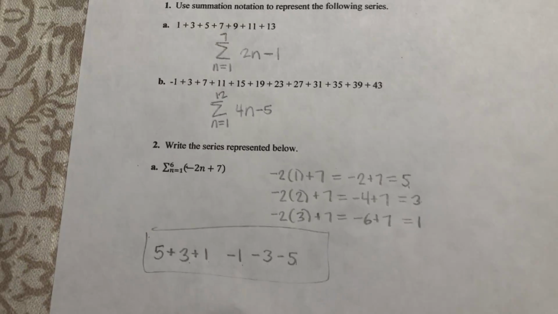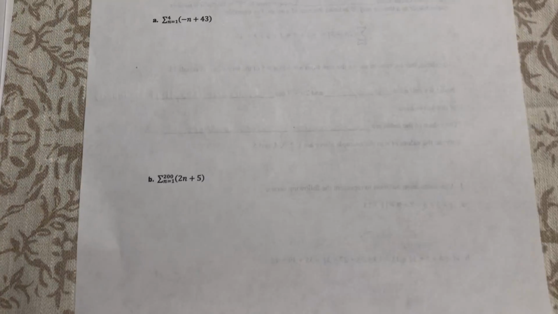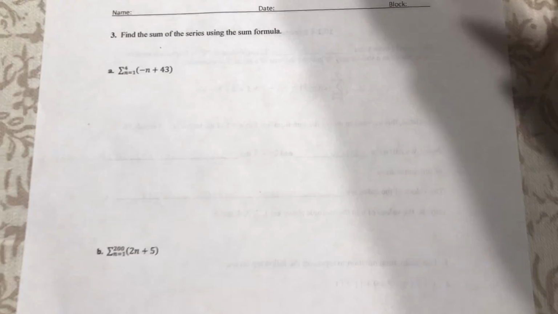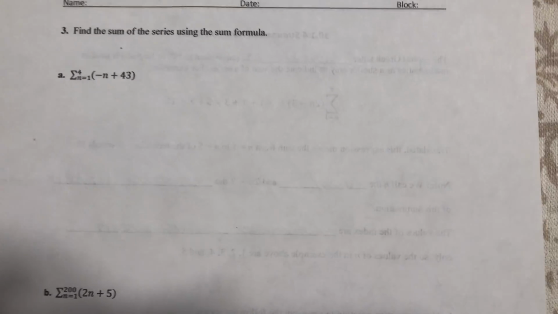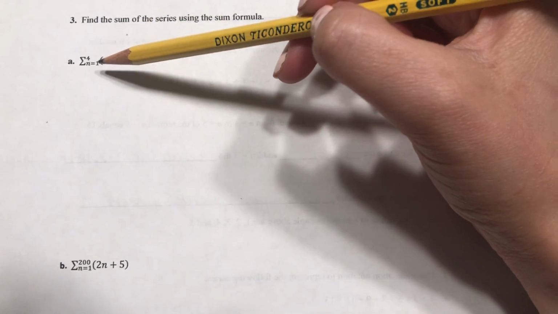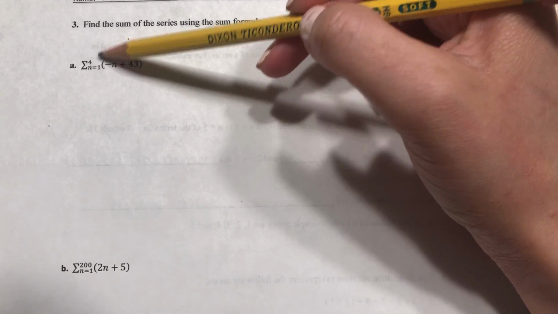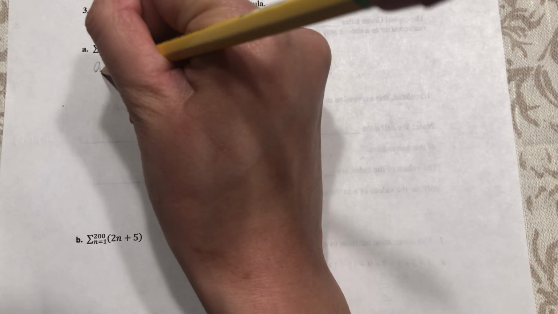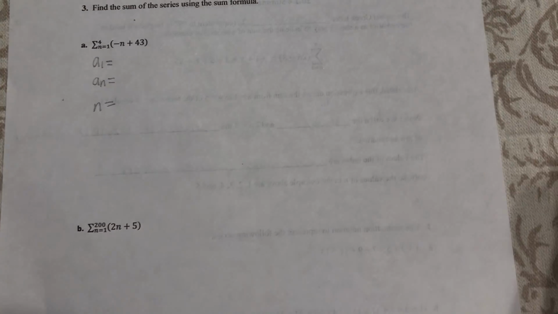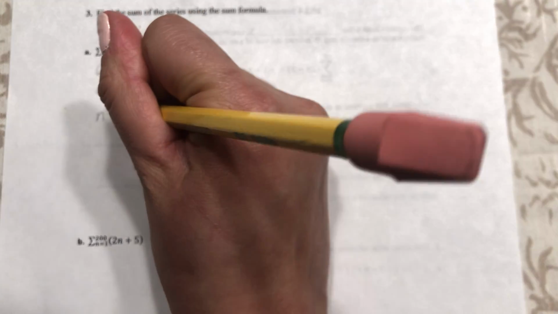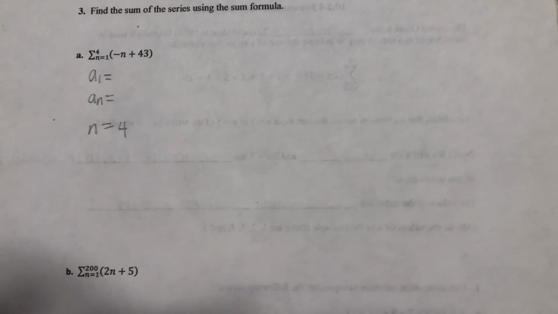Perfect. Okay, so now we're going to flip to the back and do some examples where you actually have to find the sum. So in the directions it says find the sum of the series using the sum formula. So again, here's my information. I'm adding from the first term to the 4th term, so the first 4 terms. And again, you need your A1, your AN, and your N. So I know that my N is 4 because that's the number at the top. I'm adding the first 4 terms.